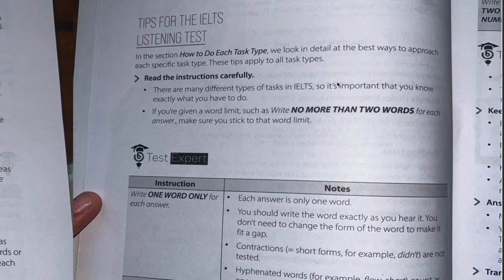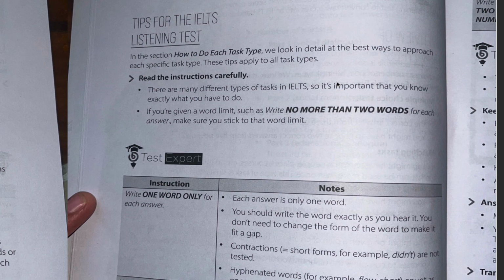Now let's come to specific tips which are required for the listening test. There are many types of tasks, so it's important to know what exactly you should do, right? That's exactly the reason why I'm discussing this entire thing right now. If I wanted, I could just start with practice questions, but you need to be aware of the question types and what exactly is expected from you.